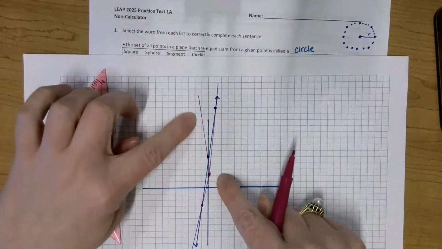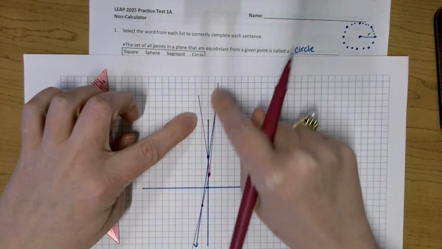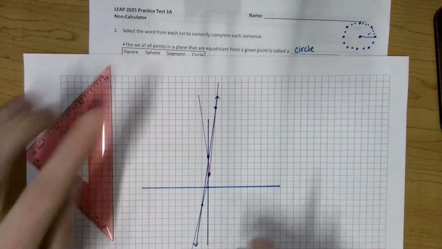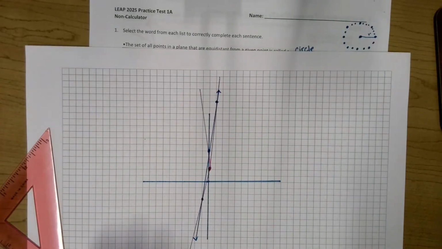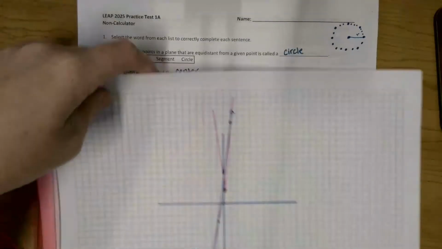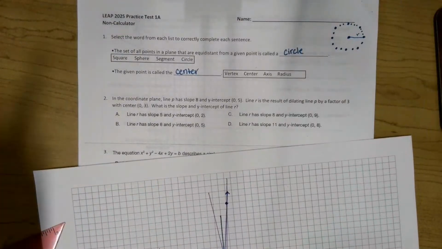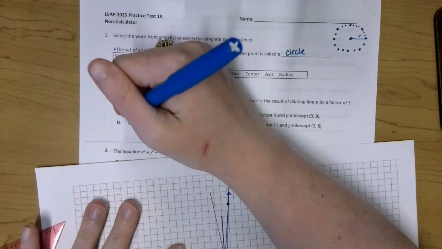So this point's going to come out here, this point's going to follow this line, this point's going to follow this line, and my slopes are going to be the same. My slope does not change. Basically, when you dilate, all the lines are parallel to the previous. Because it's going to be parallel, my slope's not going to change. So what that does is that eliminates anything that's not a slope of 8.